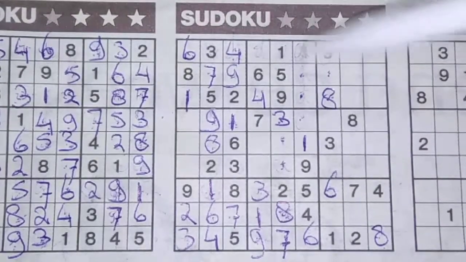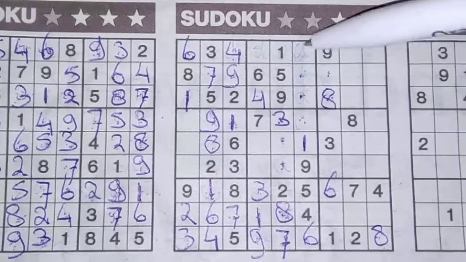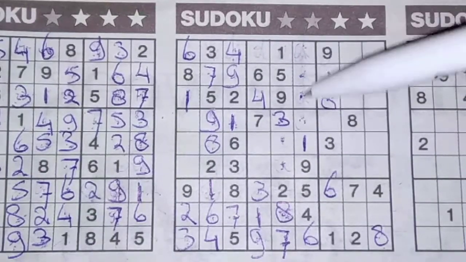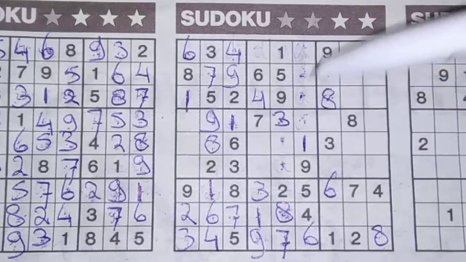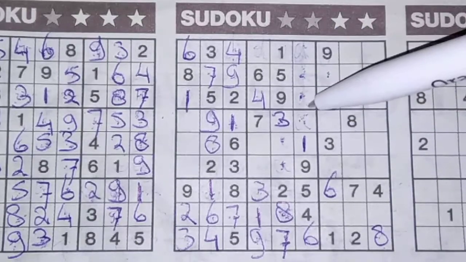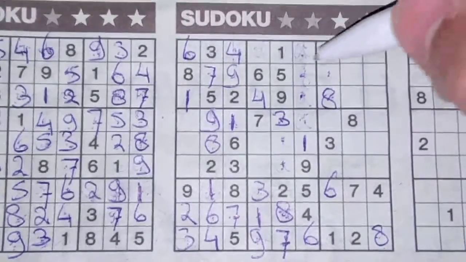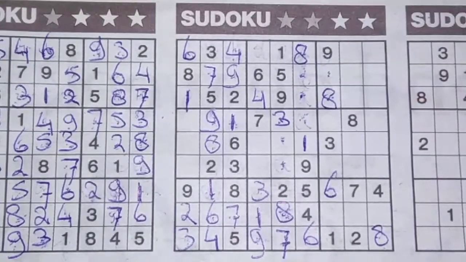In this column, we have 4 missing numbers. One of the missing numbers is an 8. I see here an 8, so no 8 there. Here also an 8, no 8 there. Here an 8, and no 8 there. The only place for the 8 should be here.